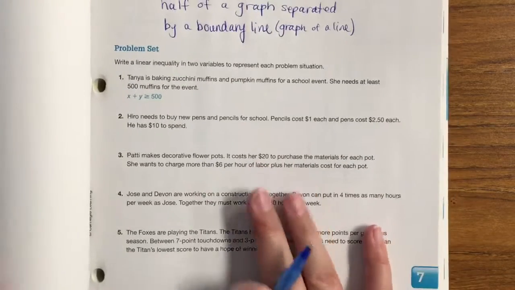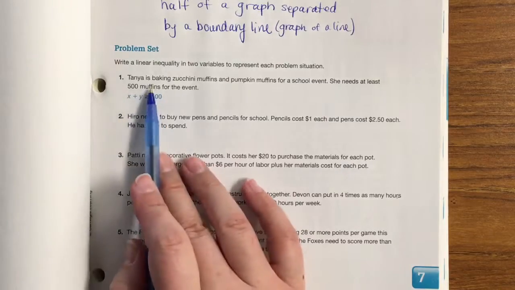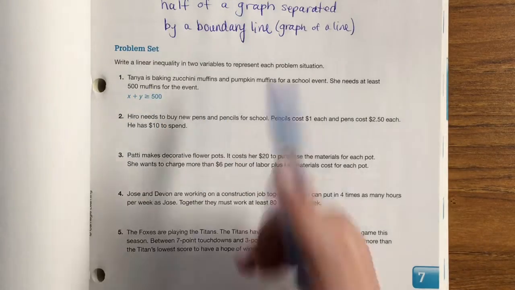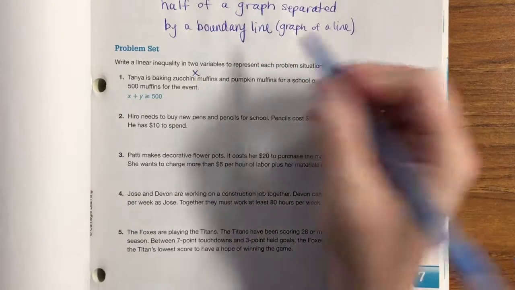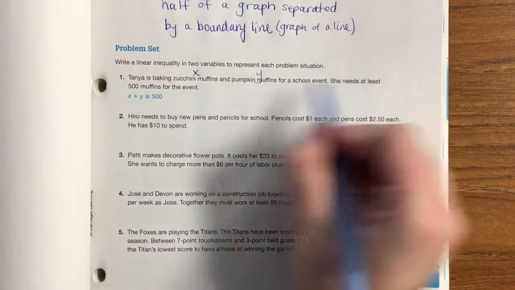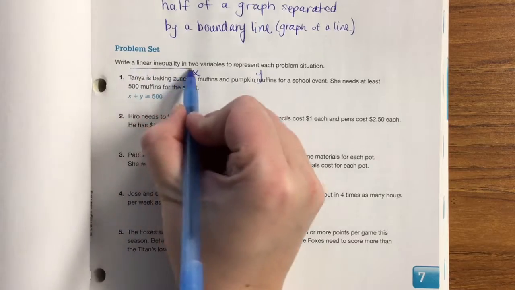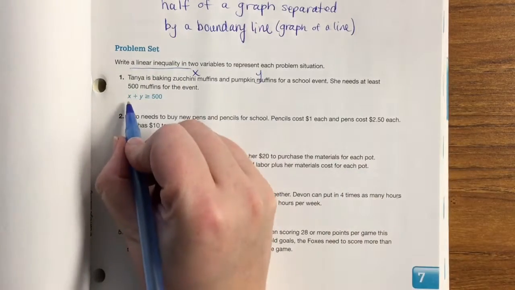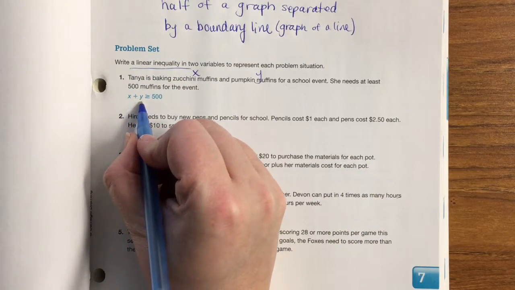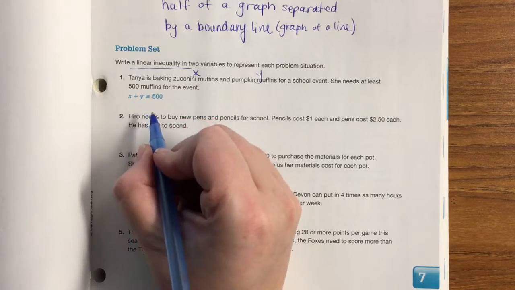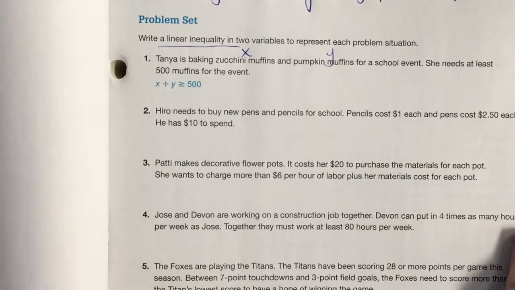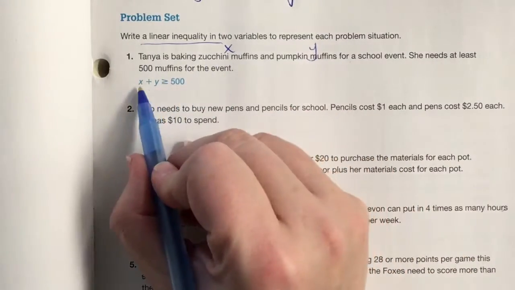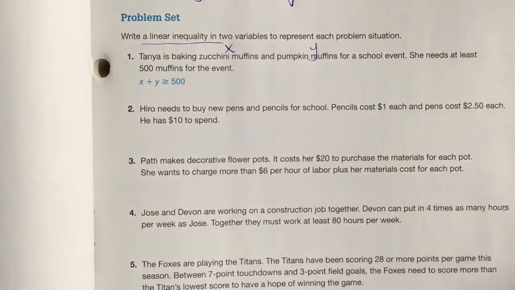The first part of our notes had to do with less than, greater than. Tanya is baking zucchini muffins and pumpkin muffins for a school event. She called zucchini muffins X and pumpkin muffins Y, and then she was supposed to write a linear inequality to describe that. She needs at least 500 muffins for the event, so together they have to be greater than or equal to 500. It's just write an equation like that.